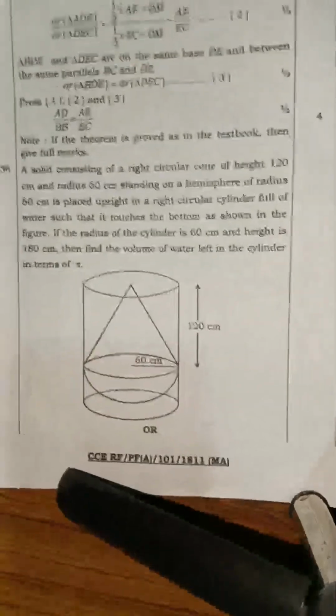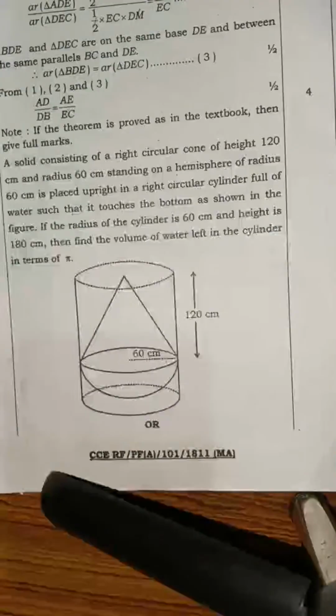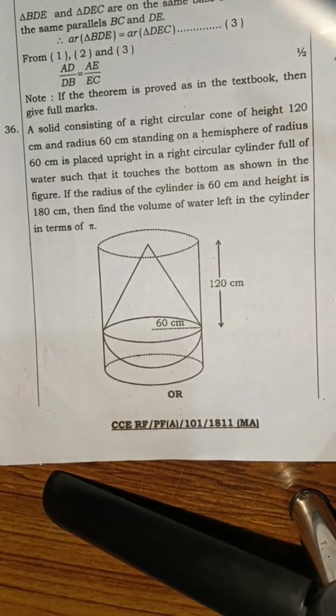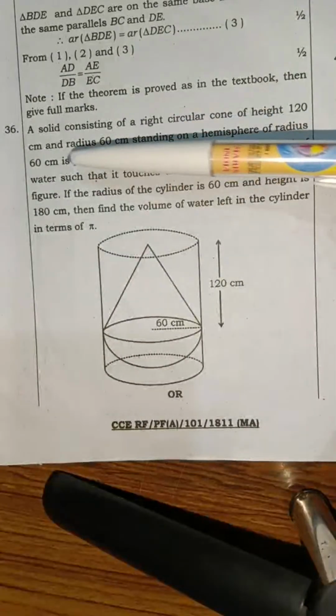I will take the 36th question. It is very important, based on surface area and volume. We can read this one.